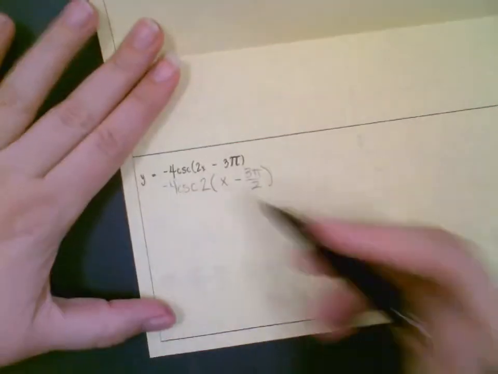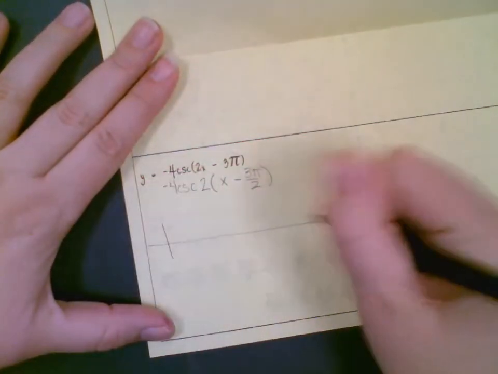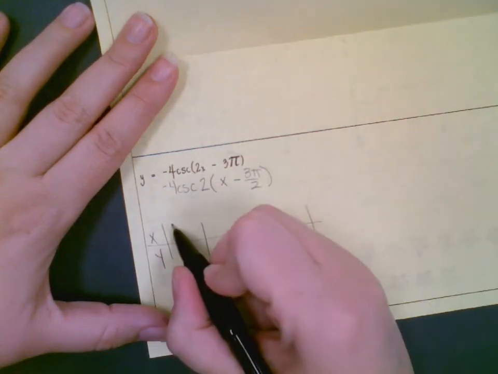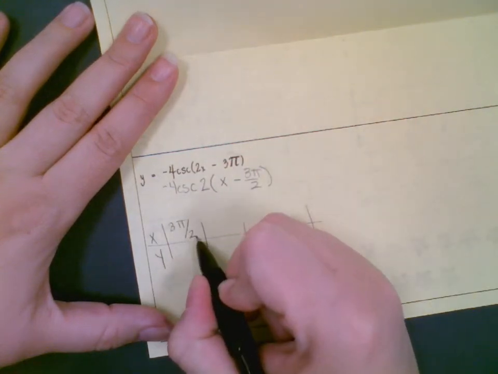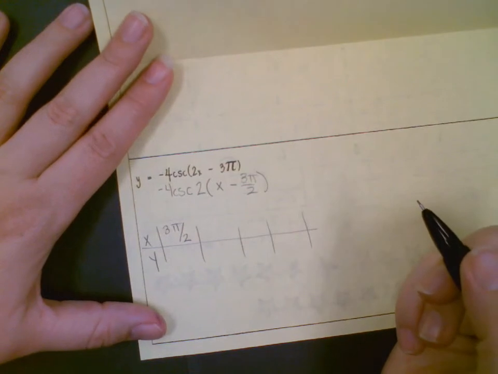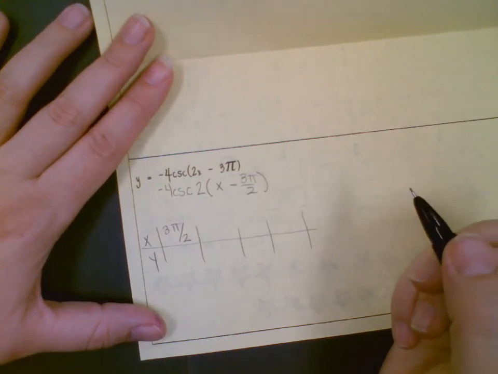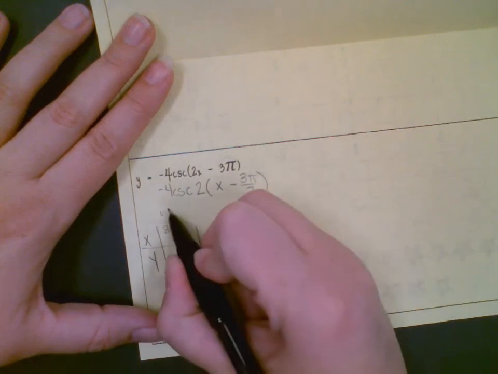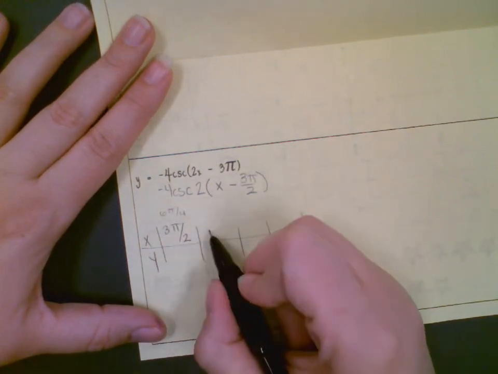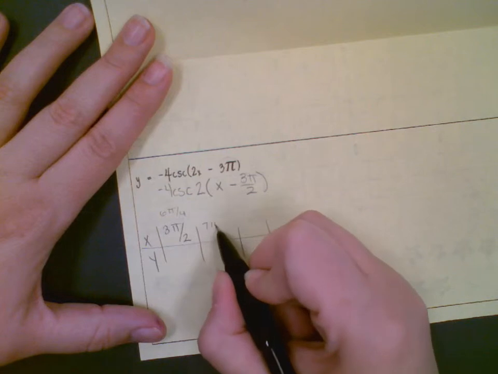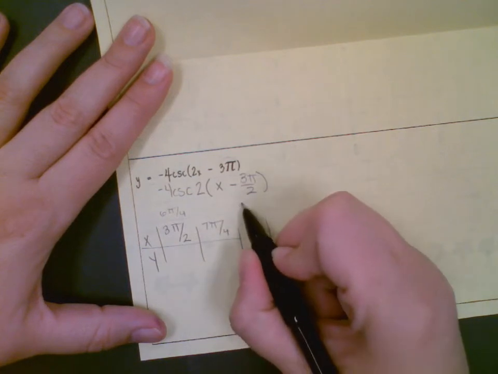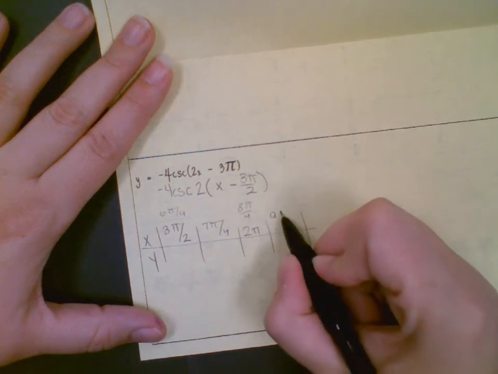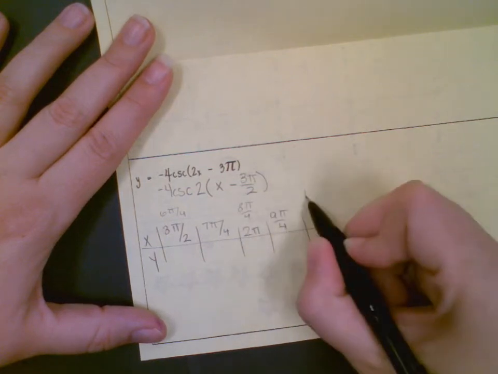Okay, so if we shift it positive 3 pi over 2, and then our interval was pi over 4, so we would need common denominators. So this would be 6 pi over 4. So add pi over 4 to it. We would have 7 pi over 4, 8 pi over 4, 9 pi over 4, and 10 pi over 4.